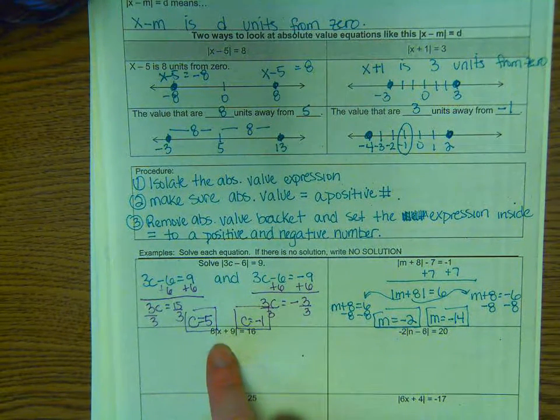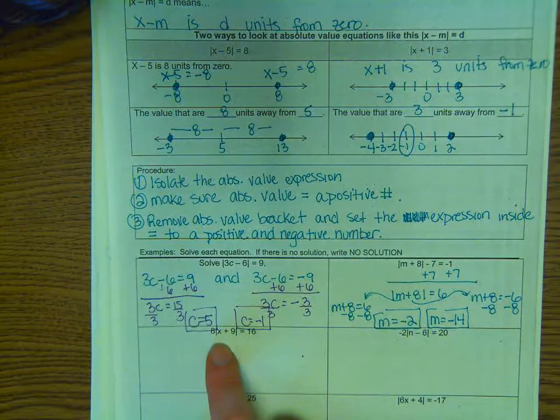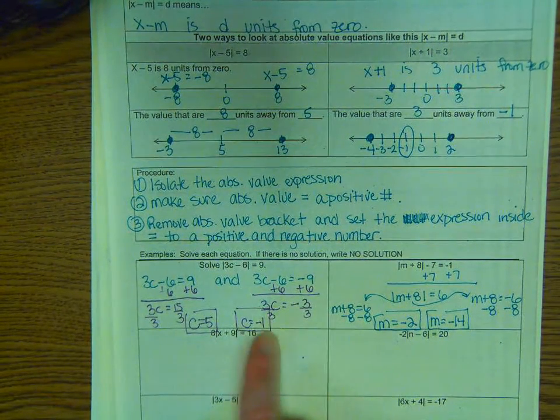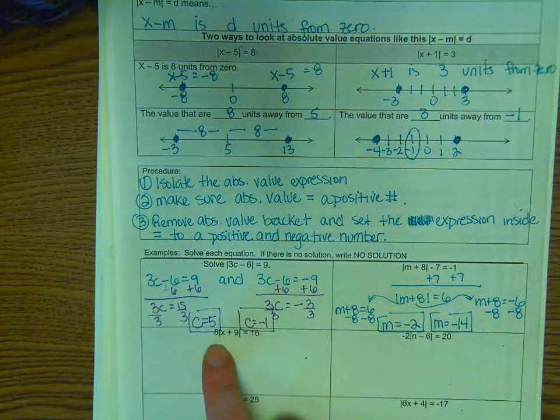Good. I'm so glad you didn't say to distribute. You may not distribute. This isn't a parentheses. This is an absolute value. You will never be distributing the 8 in. Why? Because the 8 is outside of it. Let's get rid of it. He said to divide both sides by 8.